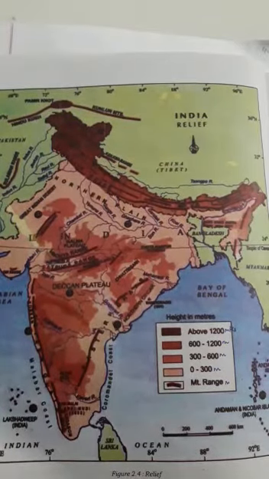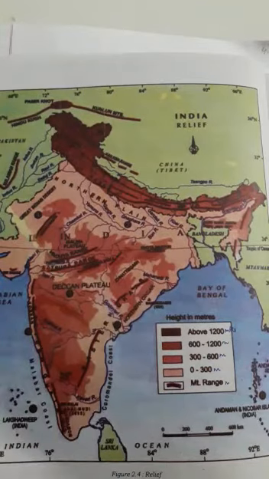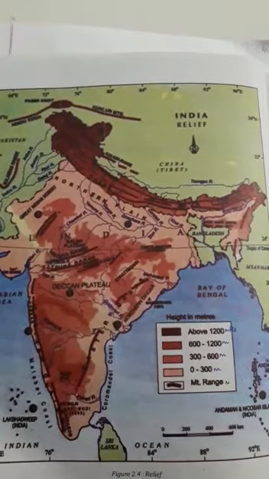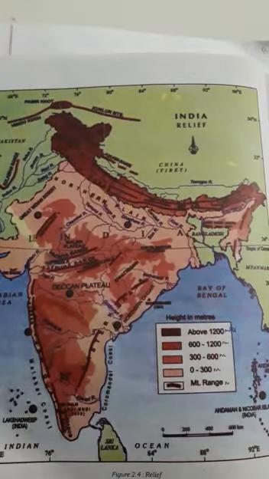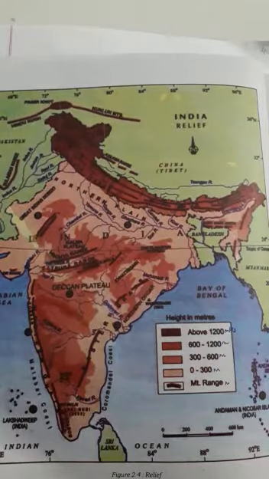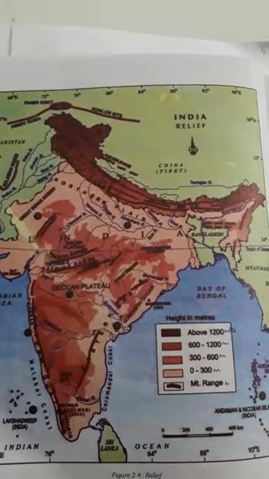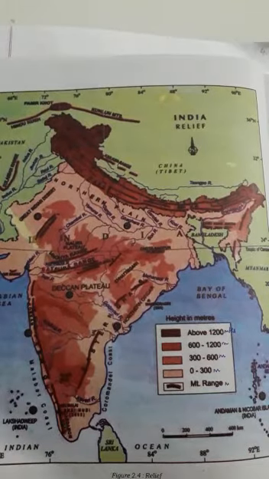Then the second range, lying to the south of the Himadri, is known as Himachal or the Lesser Himalayas. This consists of the valleys of Kashmir, Kangra and Kullu in Himachal. And the third is the outermost range of the Himalayas, which is called the Shivaliks. These valleys are covered with thick gravel and alluvium. So the Himalayas are divided into the Great or Inner Himalayas, the Lesser Himalayas known as Himachal, and the third, the Shivalik.